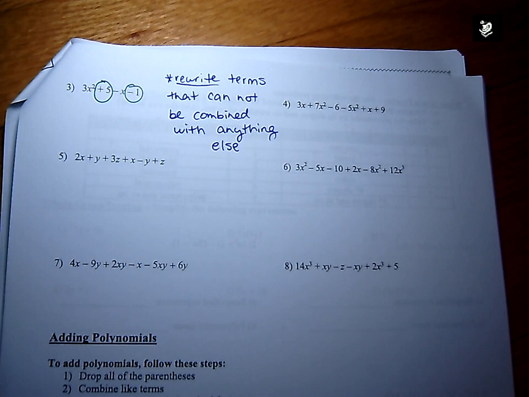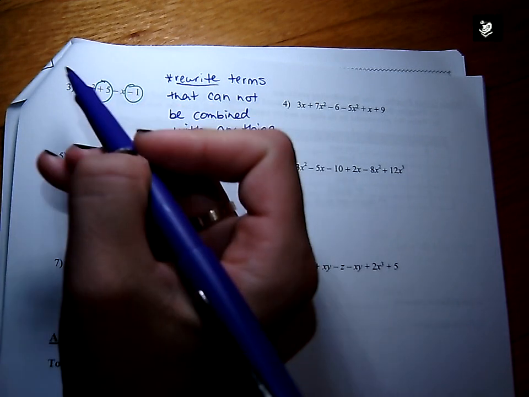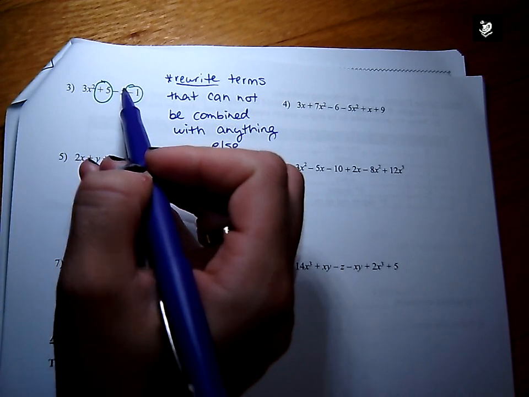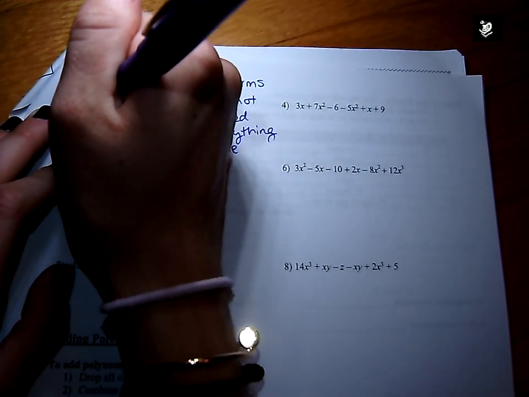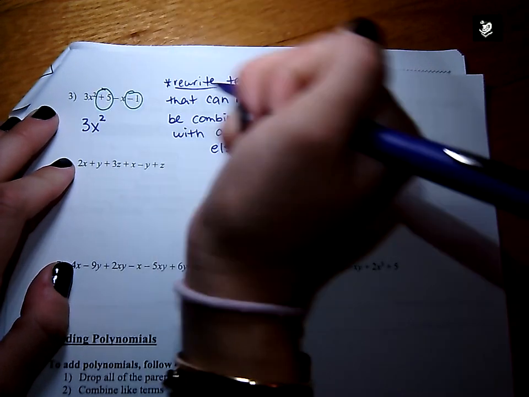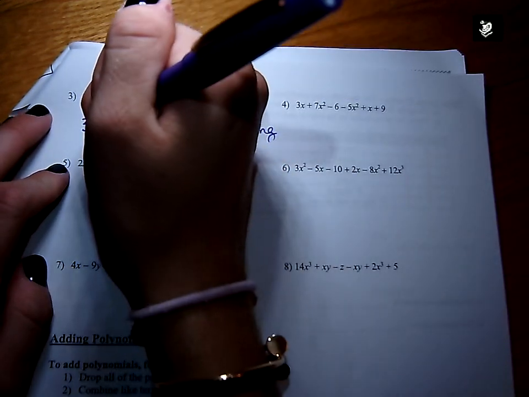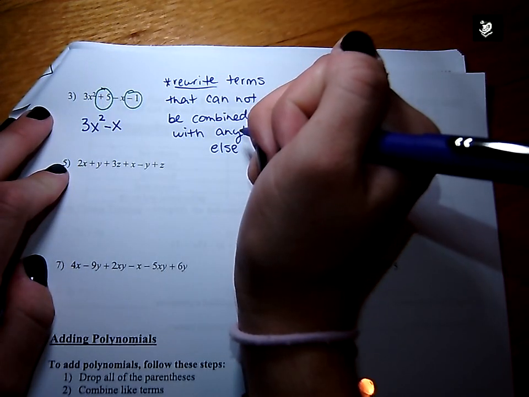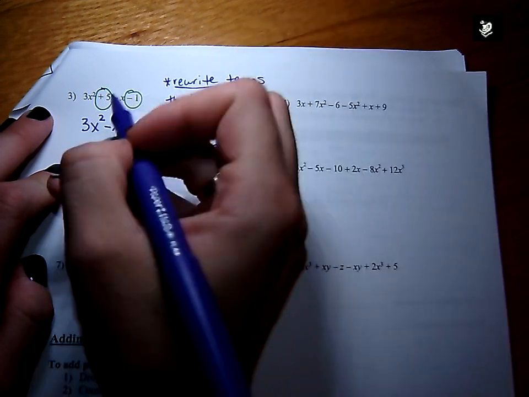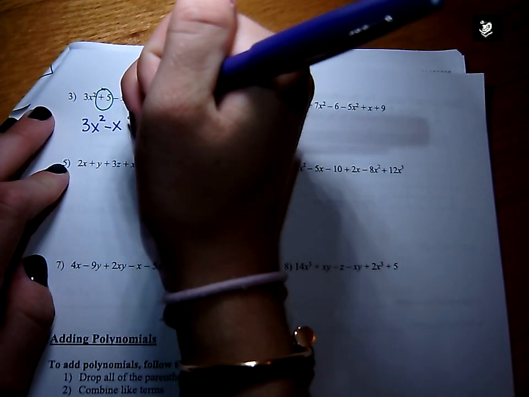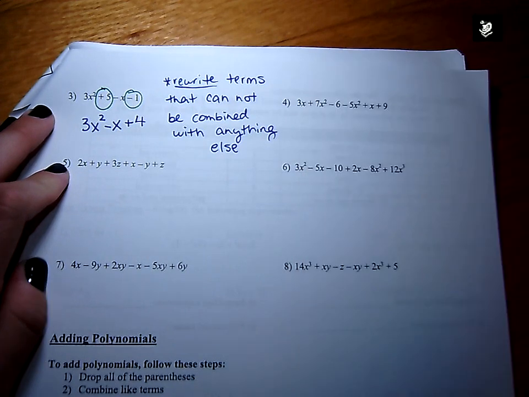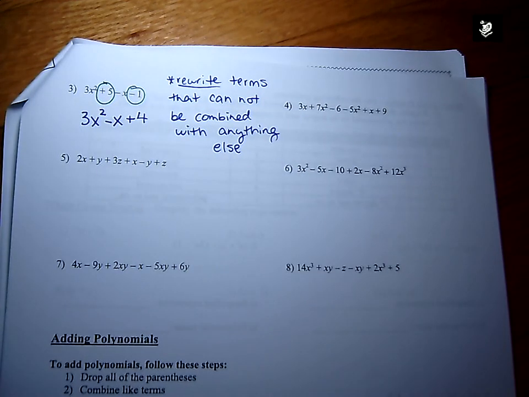So I have to think, okay, which term has the highest exponent? Well, this has a 2, and that has a 1. So the one with the 2 is higher. So I'm going to write the 3x squared first, then the negative x. And then the last thing I need to write is 5 minus 1, which is 4. So combine those like terms to get 4. So now it's in standard form, and I've combined like terms.